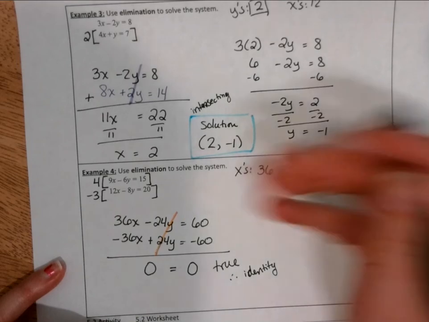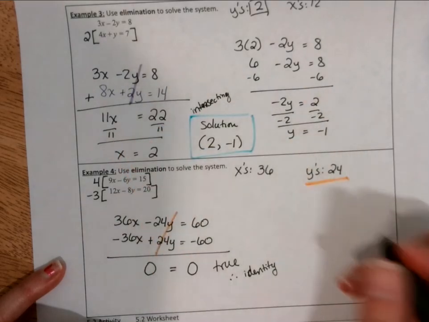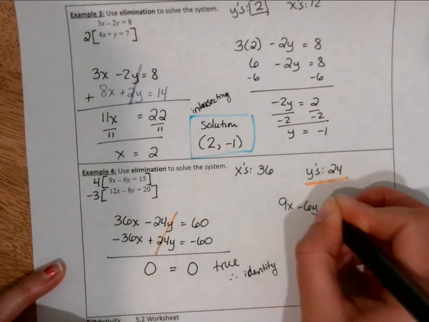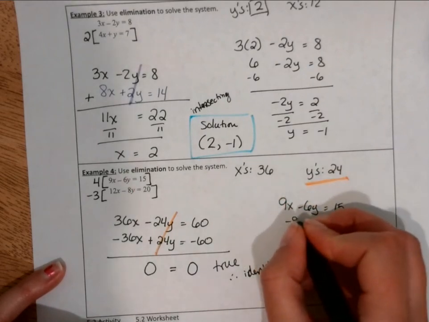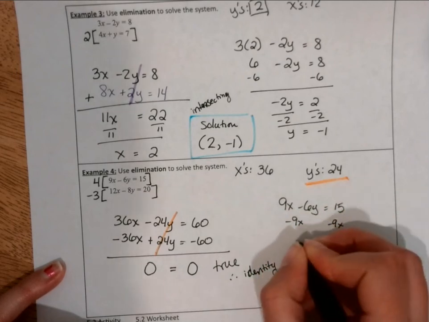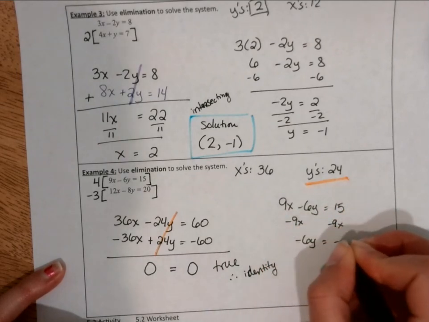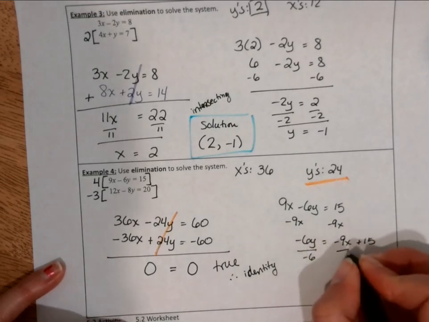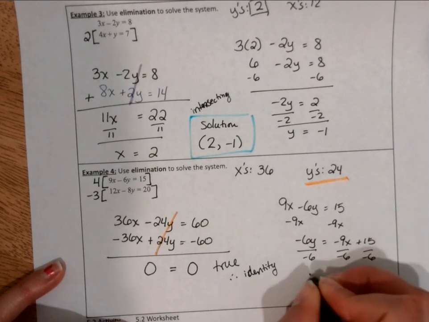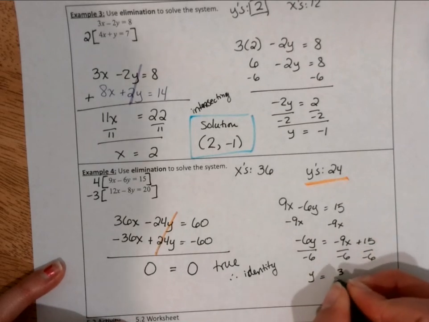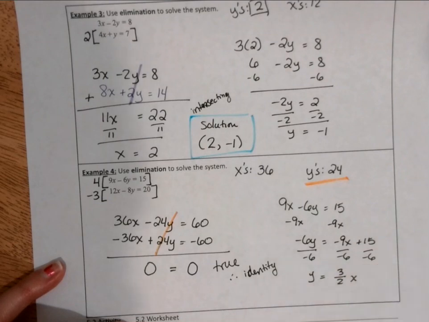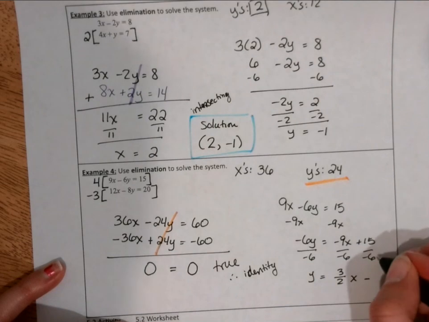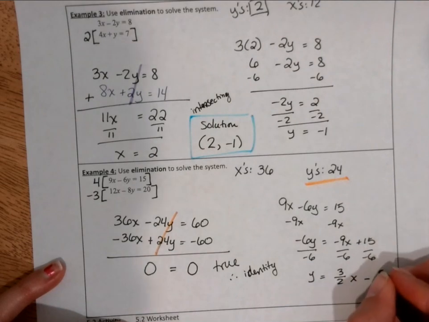Usually we answer in y equals form. I don't know y equals form yet, so I'm going to solve one of those for y. Let's take the 9x minus 6y equals 15 and solve that for y. We'll subtract the 9x from both sides. Gives us negative 6y equals negative 9x plus 15. And we're going to divide every piece by that negative 6, giving us y equals, if I reduce 9 over 6, it's 3 halves, 2 negatives made that positive. And the negative, if I reduce by 3, that's going to be negative 5 halves.